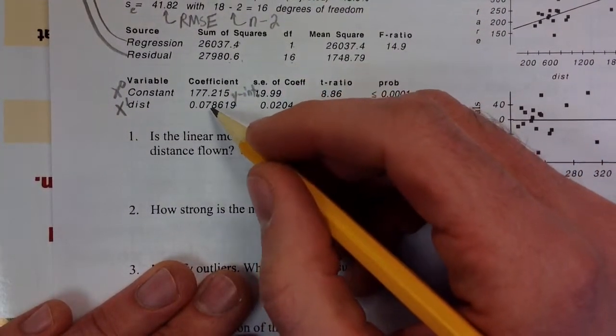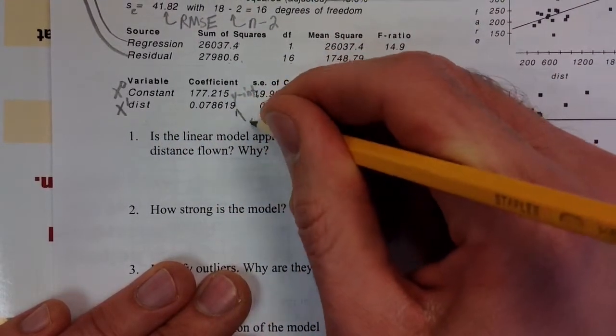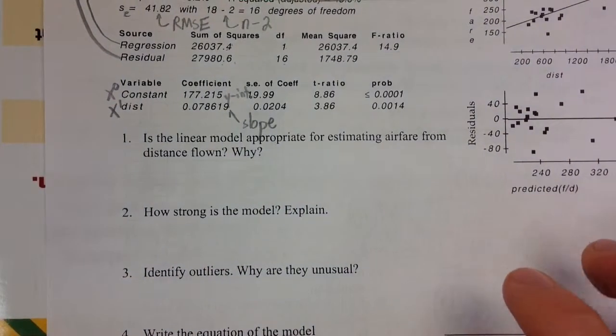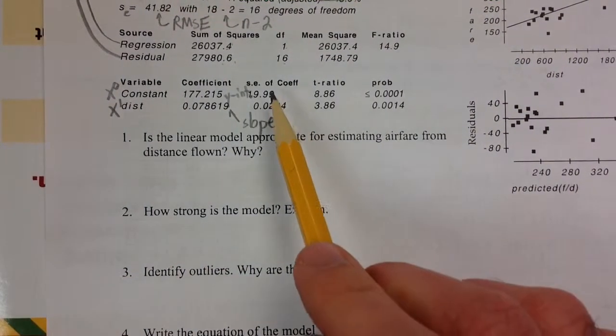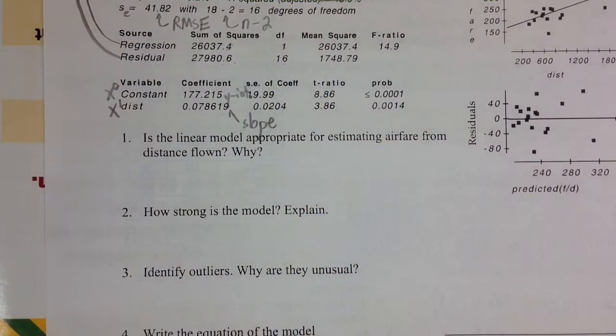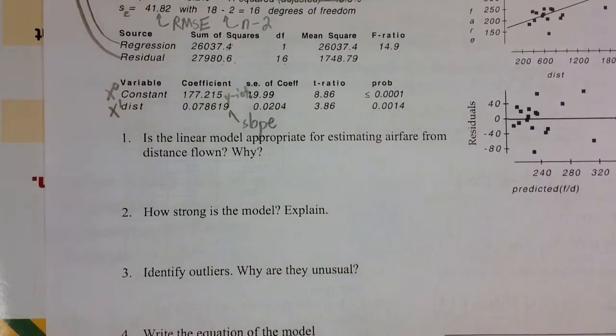The next one, the coefficient of the x variable, what is it called? Slope. And at this stage, no need to concern yourself with the remaining columns in those rows. You don't need to know the rest at this stage. What was the D? Degrees of freedom. I would worry about that later. Okay?